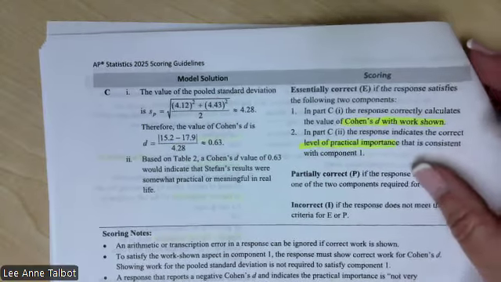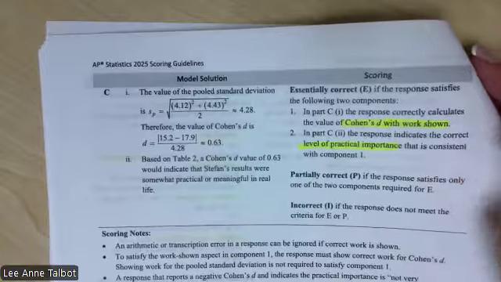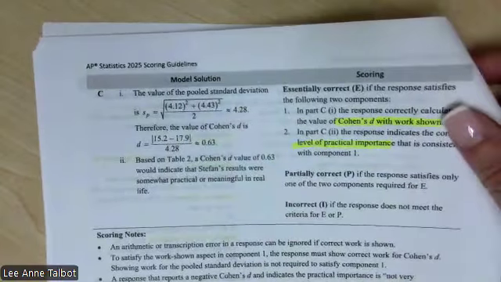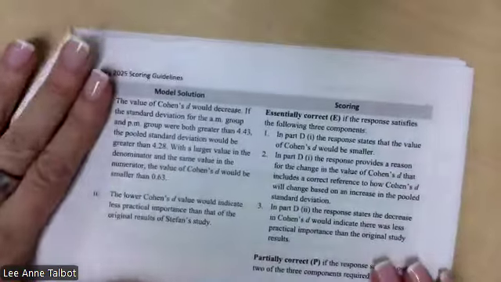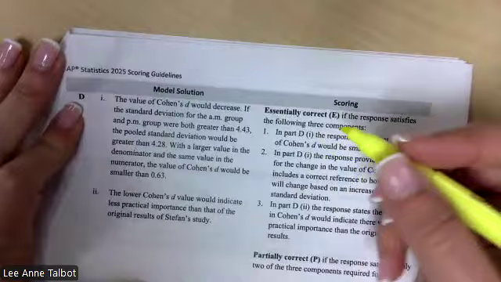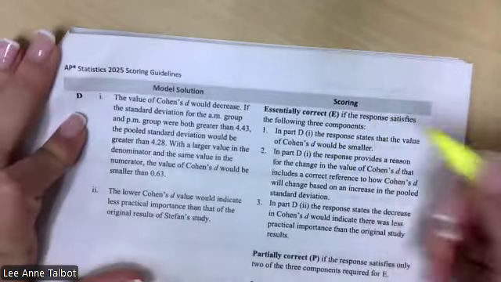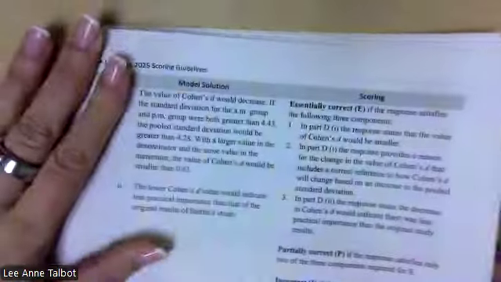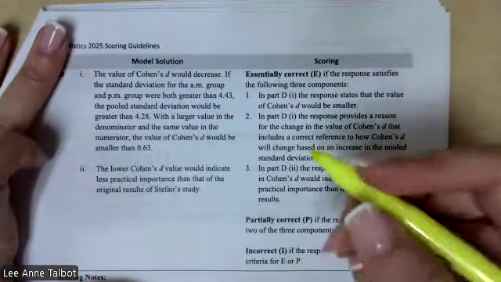I love question 6. I have something to say about question 6 when we're done, but okay. Part D. Wait, was that C already? Okay, I don't know, it's just going too fast.